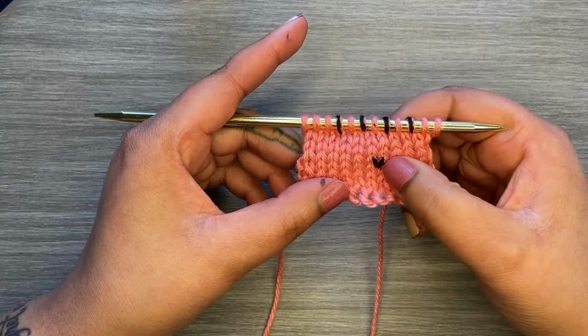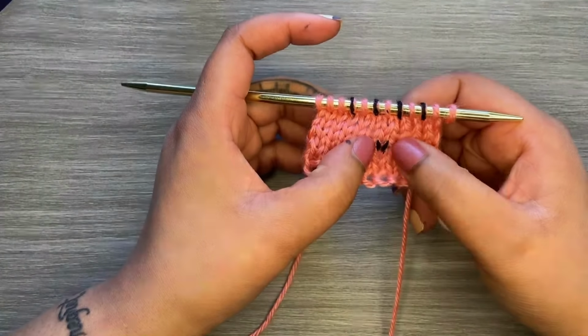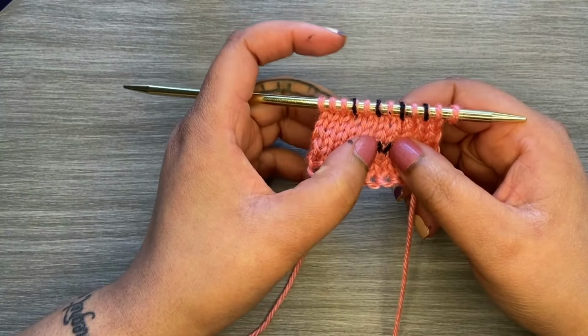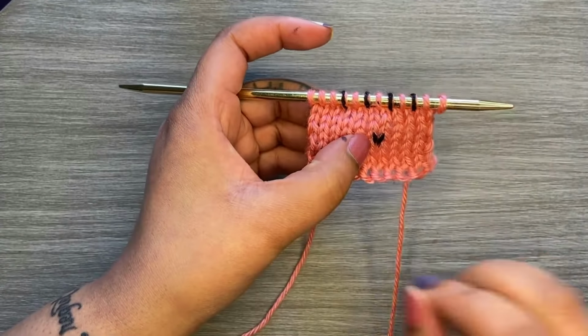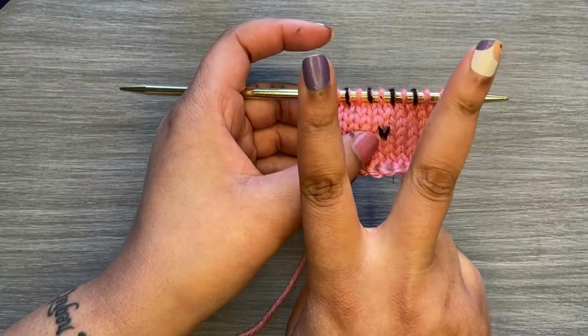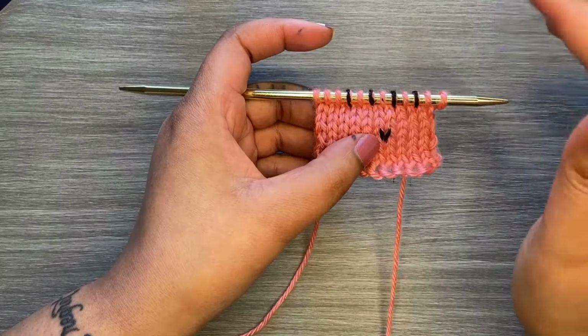So an individual stitch, when you're looking at the knit side, has two parts. It's got kind of a right leg and a left leg, and they kind of meet in the middle and separate away. They're canted a little bit away from each other. So that's what I mean. You're looking for a V. So the V is right side up.